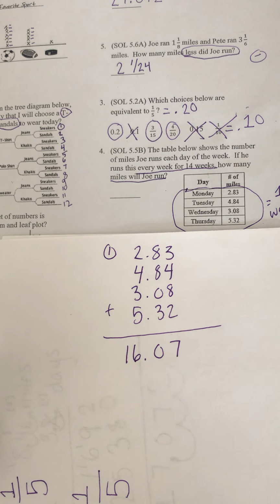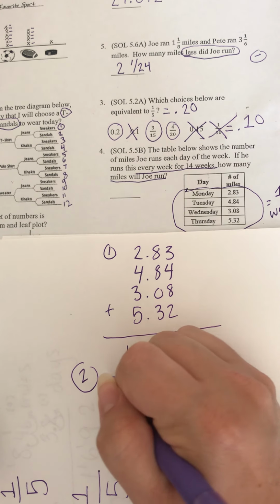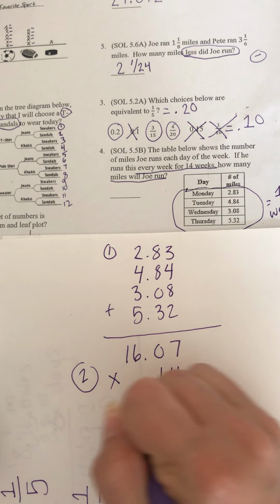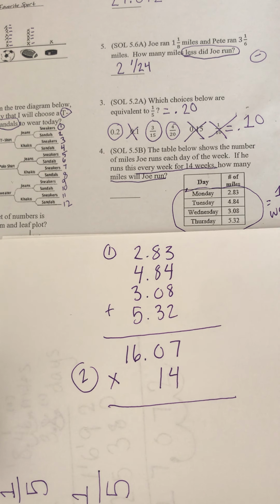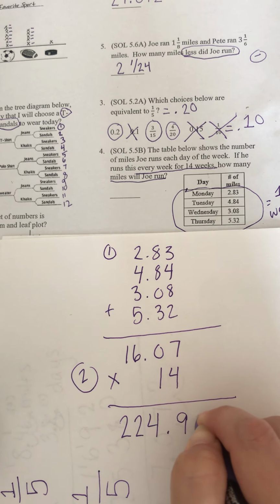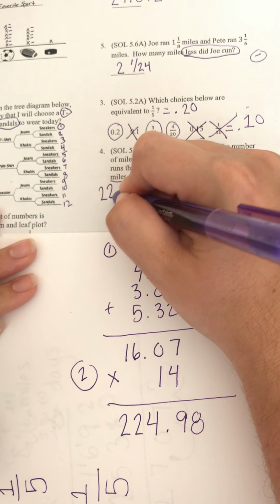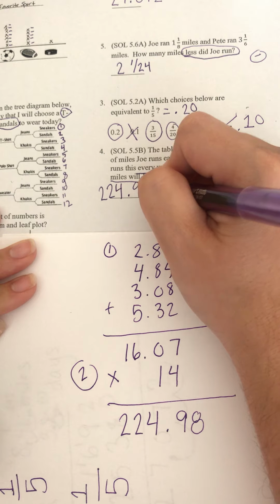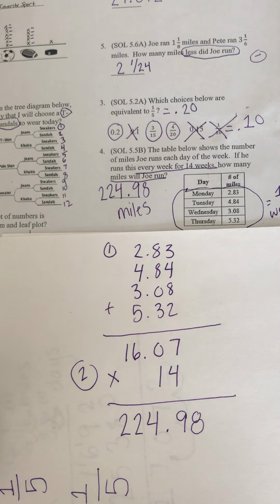If I didn't get it right, you call me out in the comments, okay? Now, step 2 is that he's going to do that for 14 weeks. So we're going to multiply that number by 14. So times 14. And I got 22,498 miles. It's a lot of miles, but he's going to be running for a long time, 14 weeks. Okay, awesome job for number 4.